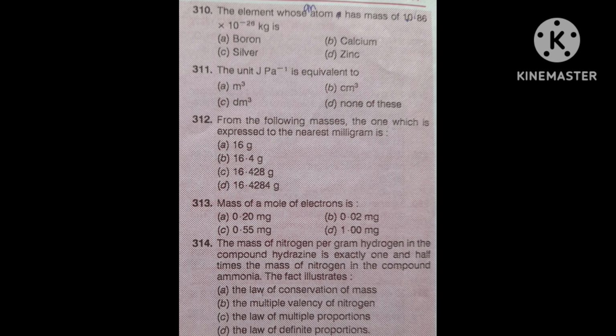Work is equal to N into M, Newton meter, and pressure is Newton per meter square. Pressure unit is N, M power minus 2. That is the pressure unit, Newton per meter square.